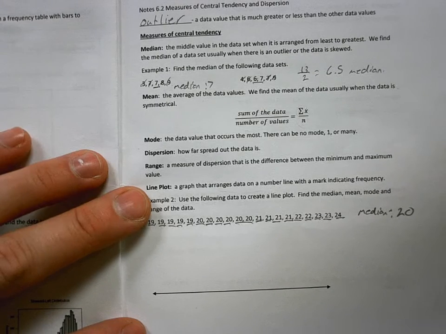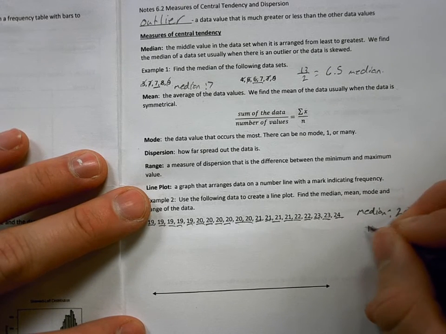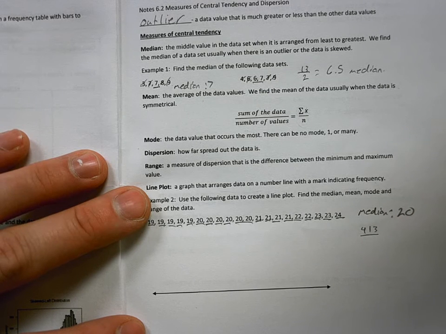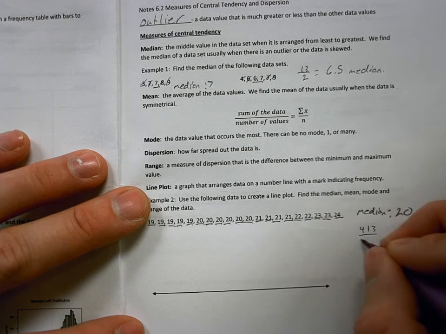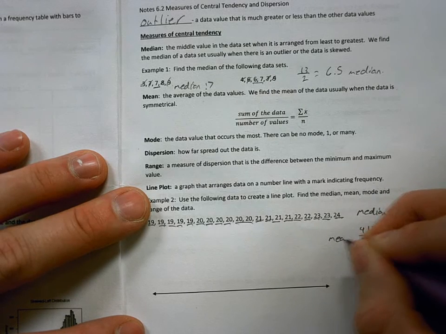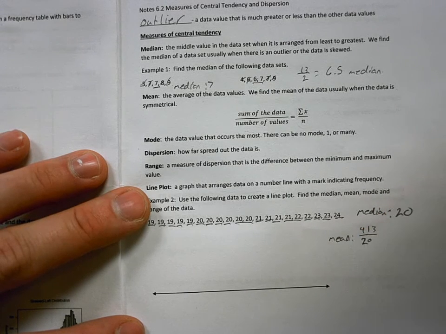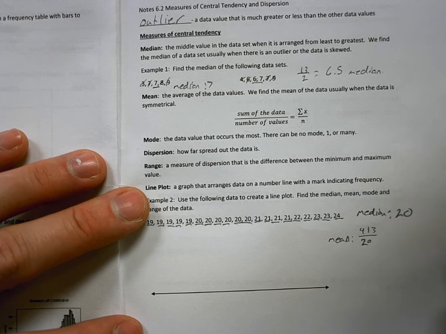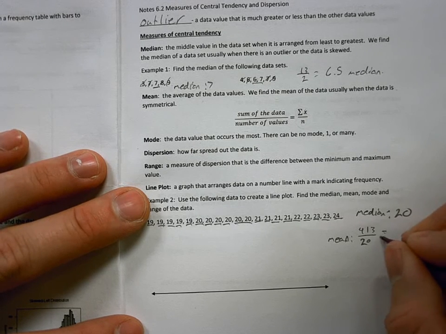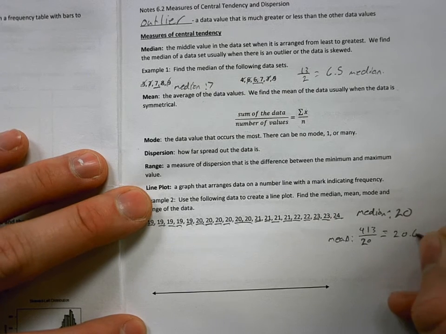Now I want to find the mean. To find the mean, I need to add all of these up, plug that into my calculator. If I add all those up, I get 413. We take that and divide it by 20. There are 20 values. This is the mean. And we find out that the mean is 20.65.